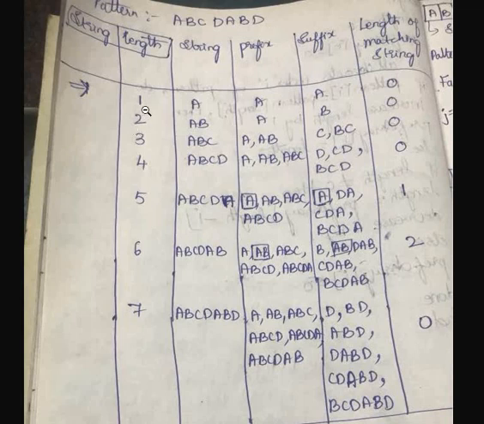Firstly let us take string length 1. If I take string length 1, I have to consider only the first element, which is A. Only one element I have to take because the length is 1. The string should also be one element. For string A, you have to find the prefix and suffix. Do you find any prefix or suffix? Prefix means something that exists before A, and something that exists after A is called a suffix.